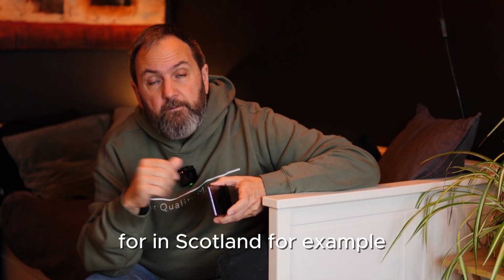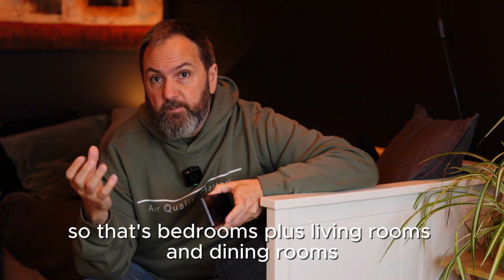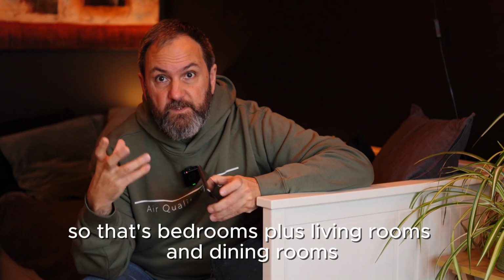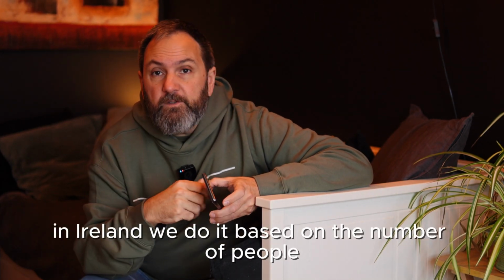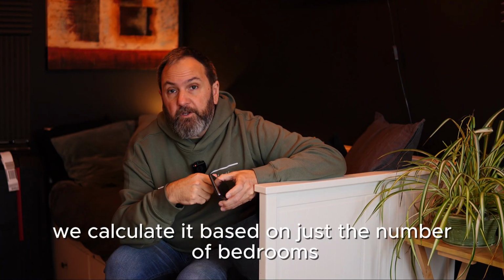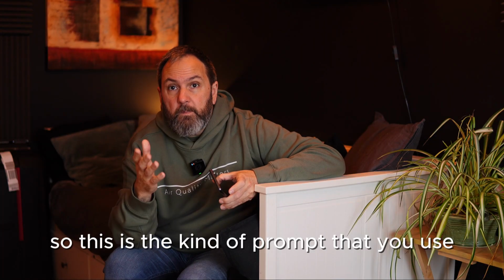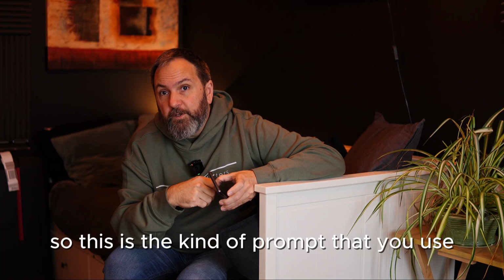In Scotland, for example, you need to count the number of apartments. So that's bedrooms plus living rooms and dining rooms, the main rooms. In Ireland, we do it based on the number of people. And then in England and Wales, we calculate it based on just the number of bedrooms. So this is the kind of prompt that you use.